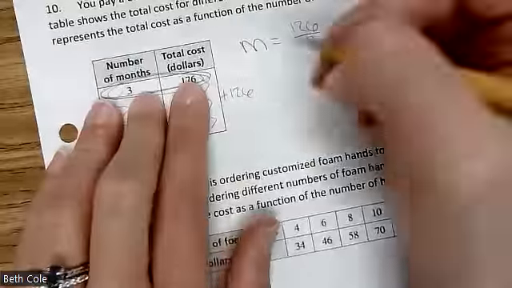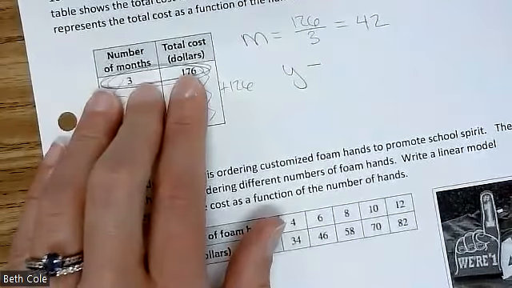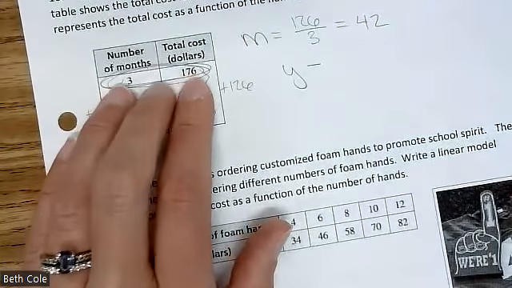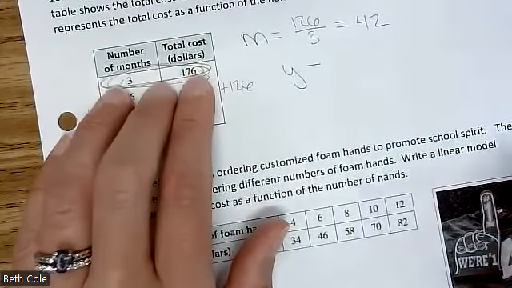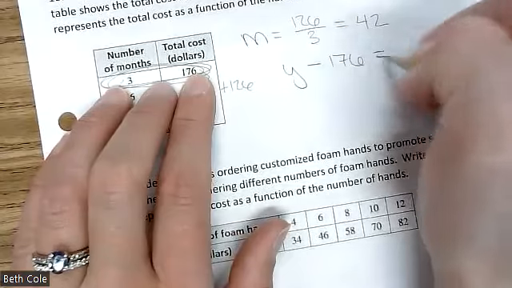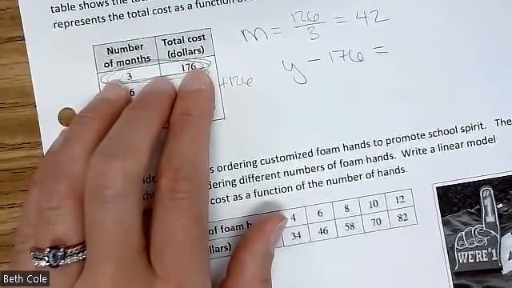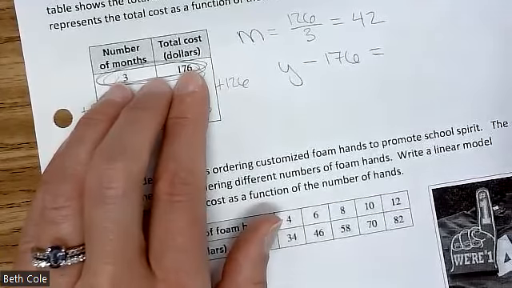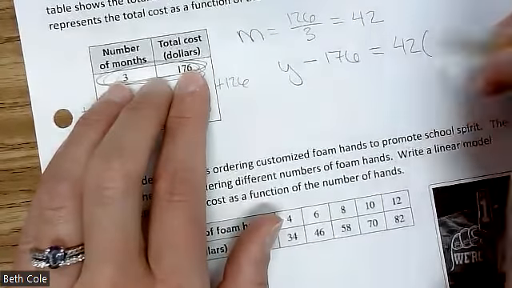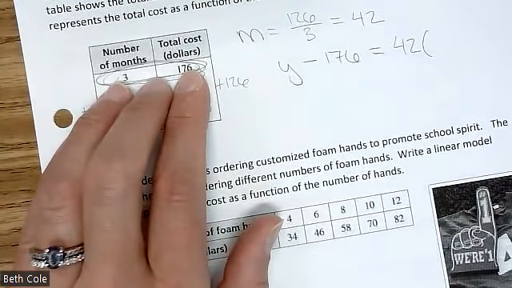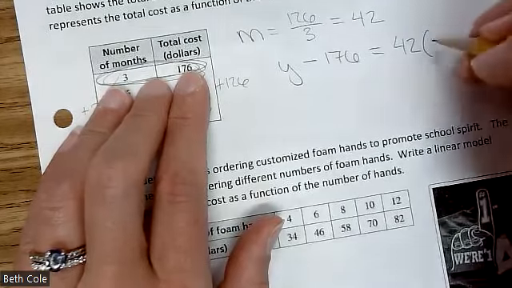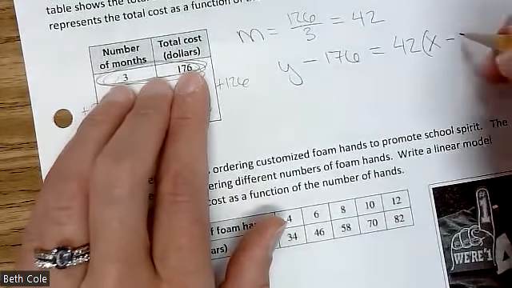Okay, so it is going to be y minus which one of these numbers? Y minus 176 equals, you're just putting everything in the right place. You have all the ingredients. 42, that's your slope, parenthesis. Can you pick up a pencil? Write this down. X minus 3.